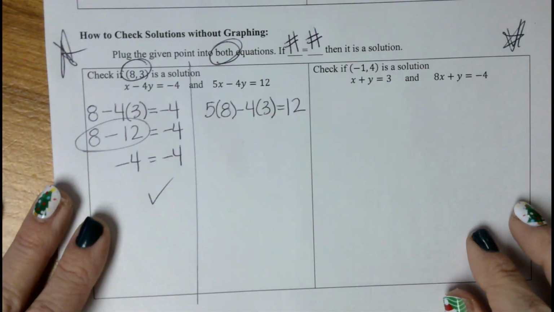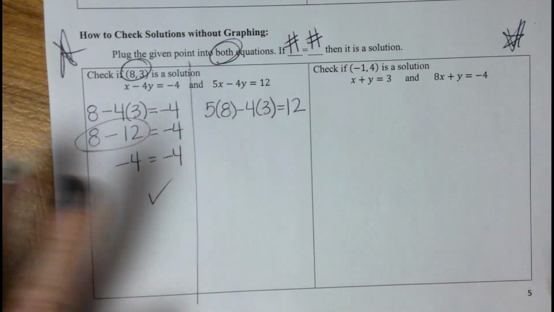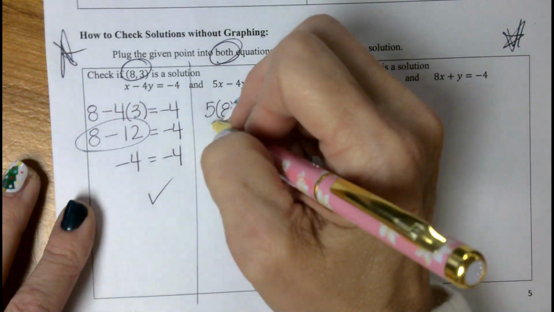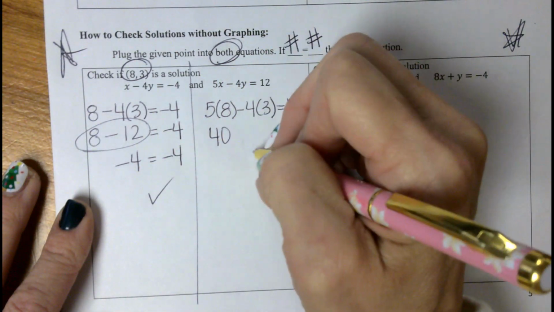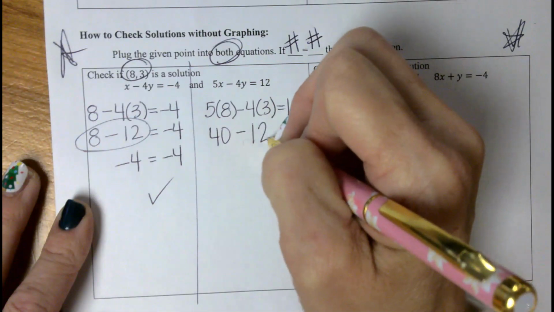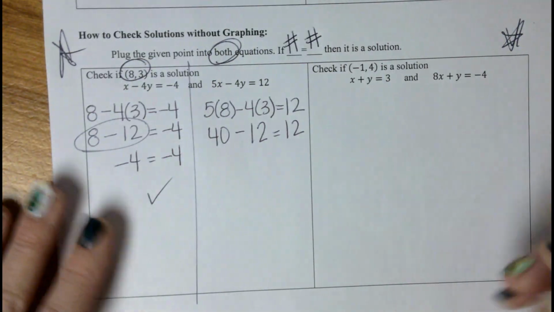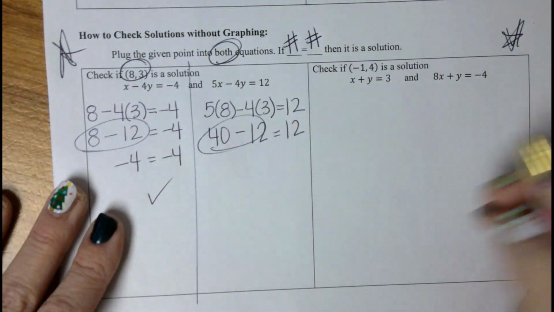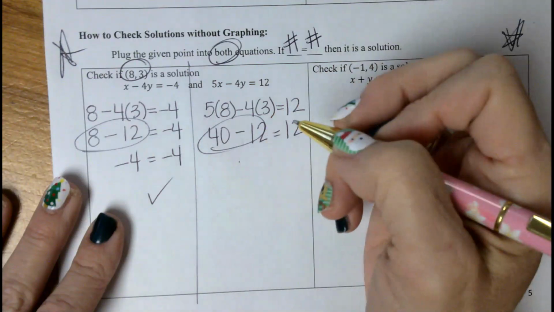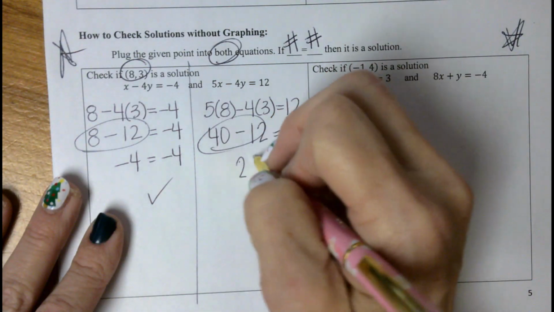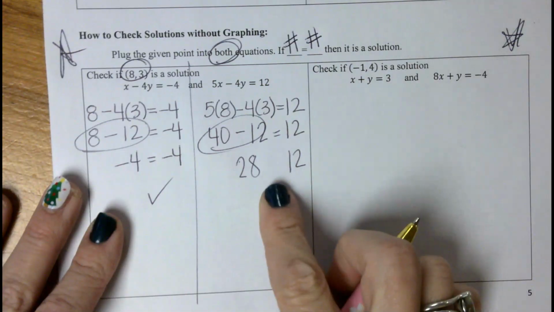And I cannot stop there. I actually have to go over here. So 5 times 8 is 40. And then I'm going to subtract 12 and equals 12. Well, what's 40 minus 12? It's 28. Does 28 equal 12?